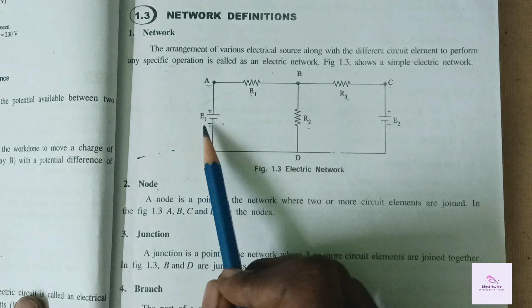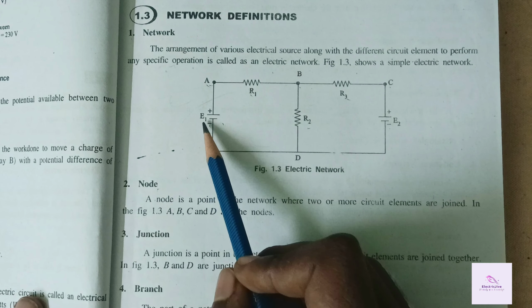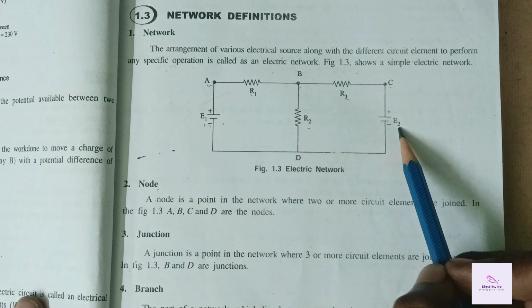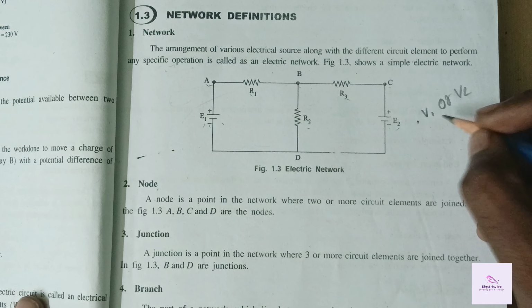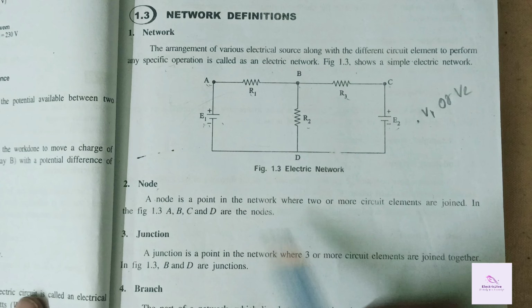And there are two power sources. The power sources can be represented as E1 and E2. They can also be represented as V1 or V2. Then node.